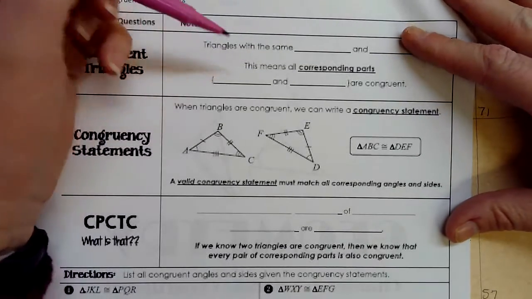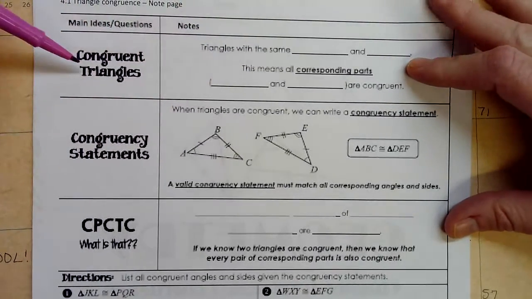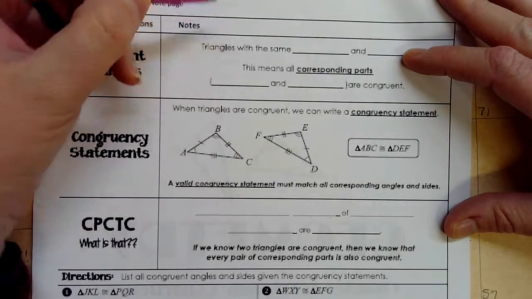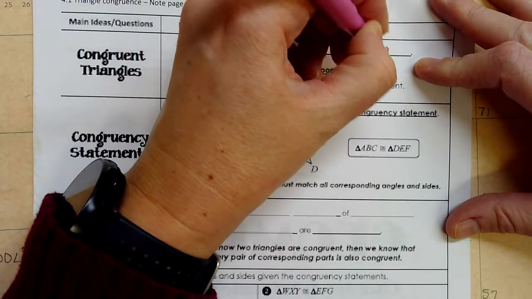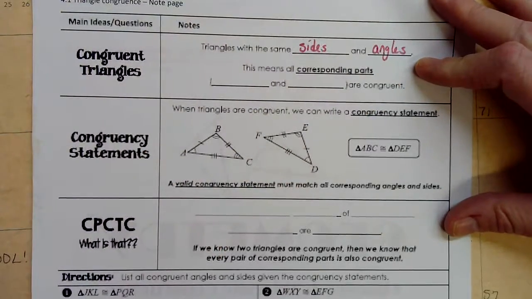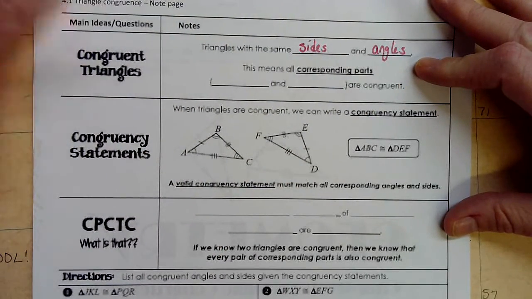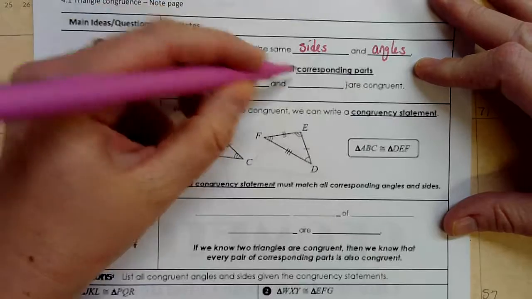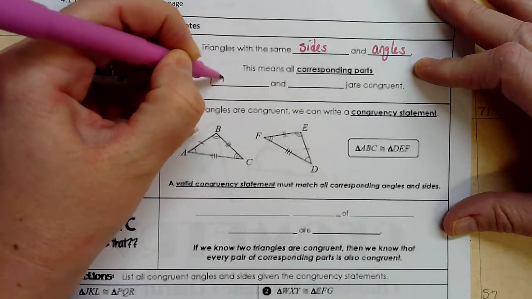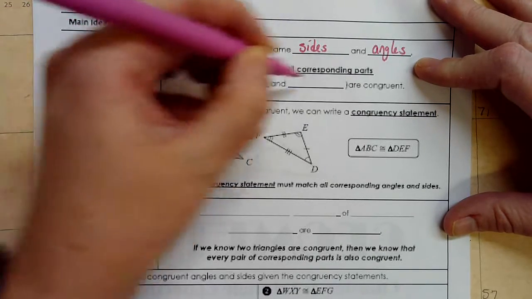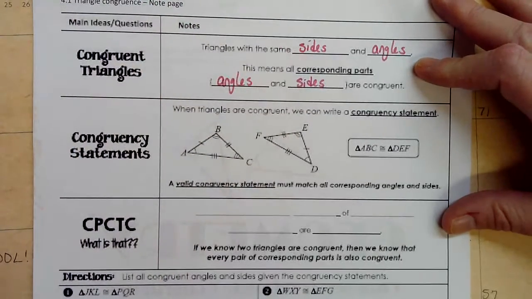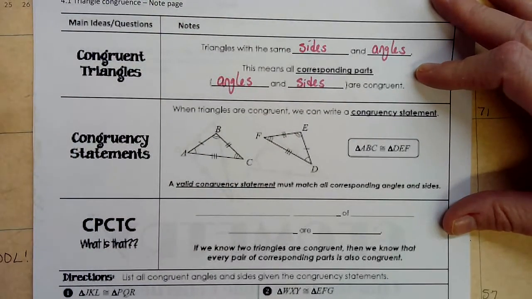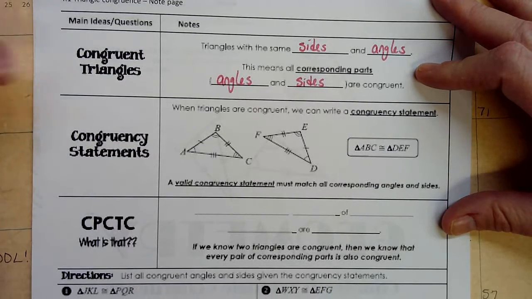So congruent triangles, I guess we could say, are triangles with the same sides and angles. So that means that all of the sides and all of the angles are congruent. So this means that all corresponding parts, angles, and sides are congruent. Now, the hardest part for this section, I think, is just making sure that you match things up correctly.